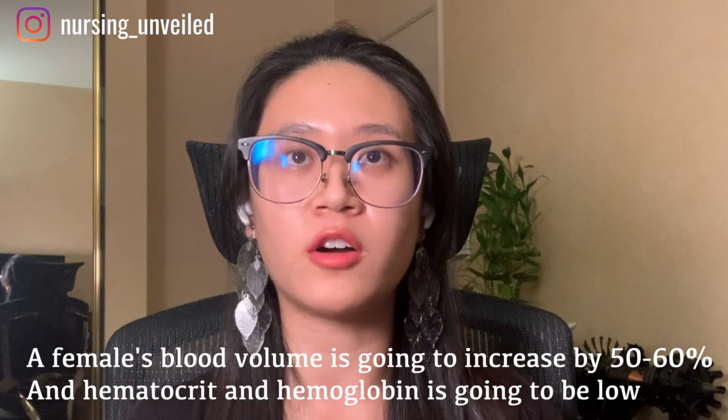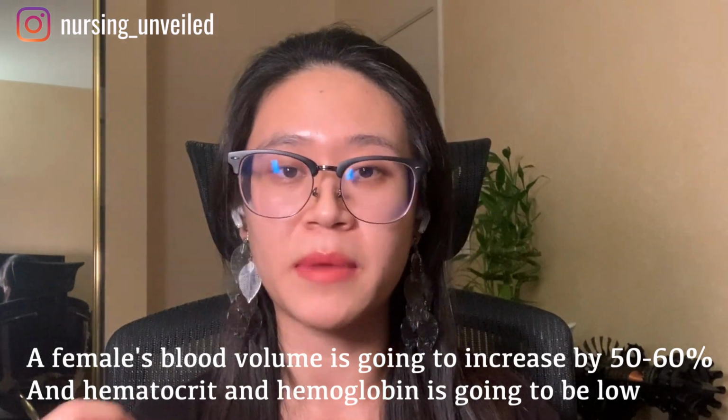Versus trying to just memorize, okay, in pregnancy, changes in the cardiovascular system, a female's blood volume is going to increase around 50 to 60%, and hematocrit and hemoglobin is going to be low. You see how that's going to be harder for you to connect rather than actually understanding why that happens. The reason there is a lower H and H is because there has been more blood volume. Now imagine having more water and the same amount of sodium in a beaker. When you take a sample of that beaker, you're seeing fewer particles from that beaker, but that's not actually the case.